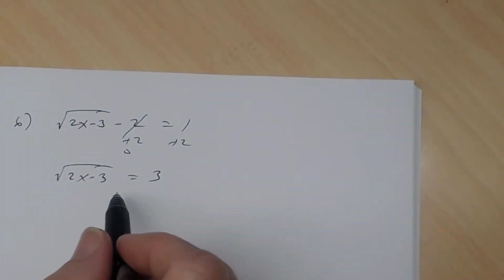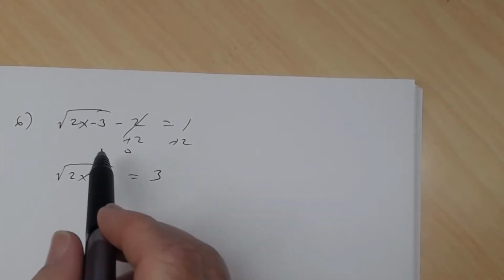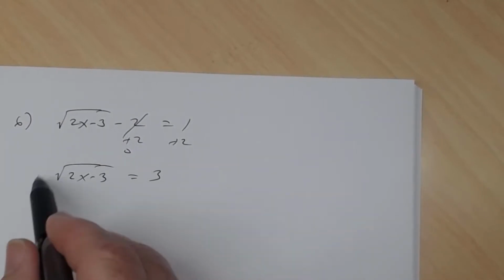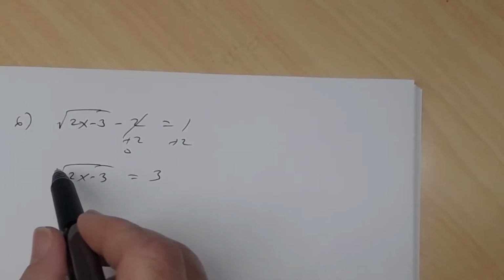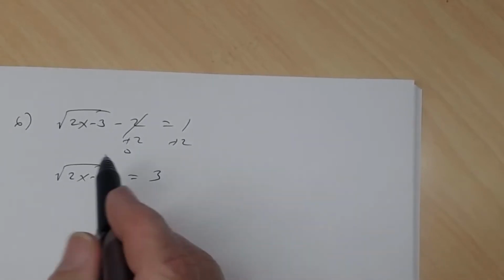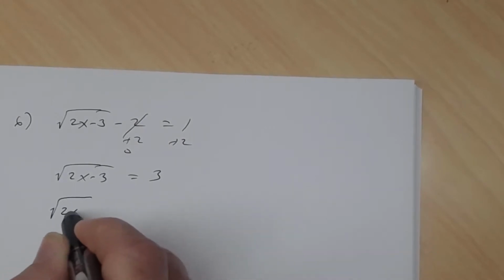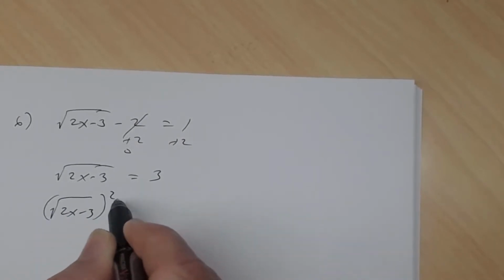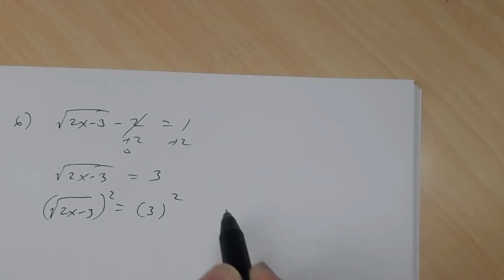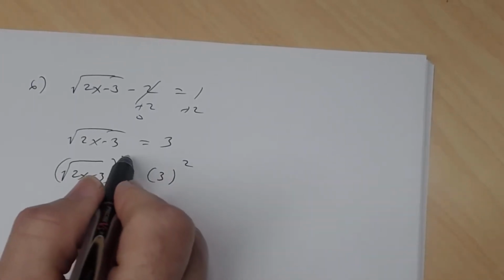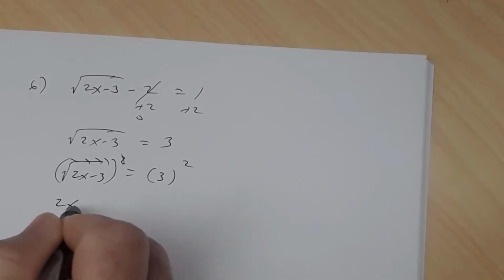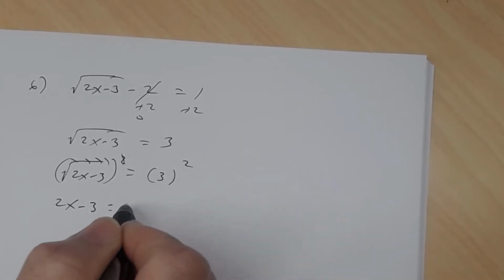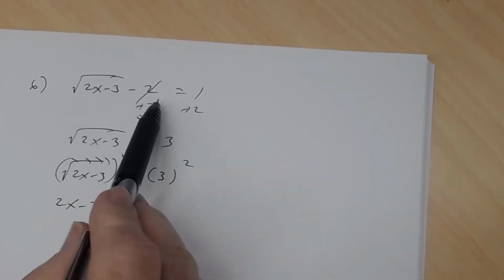All right, and then remember the next step is to get rid of the square root. So you're going to raise both sides to a power equal to the index. Since I'm dealing with the square root here, my index is 2. I'm going to square both sides. So I get this. And then I'm going to simplify each side. The square and the square root undo each other. So you're left with the radicand, which is 2x minus 3. 3 squared is 9.